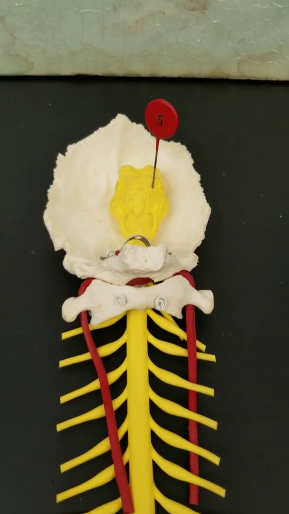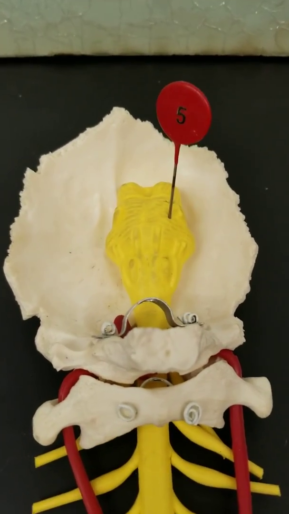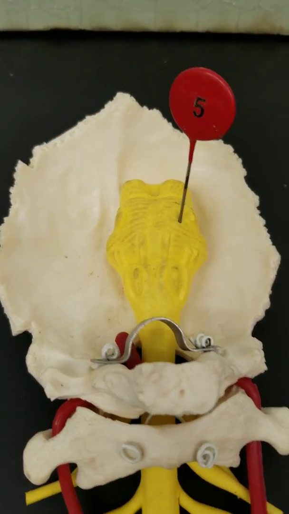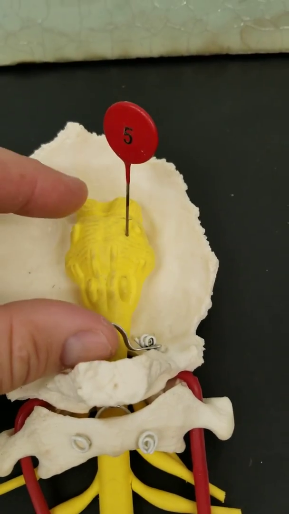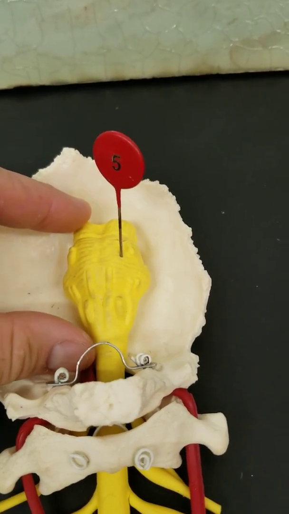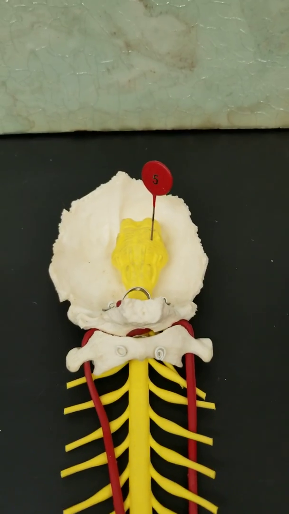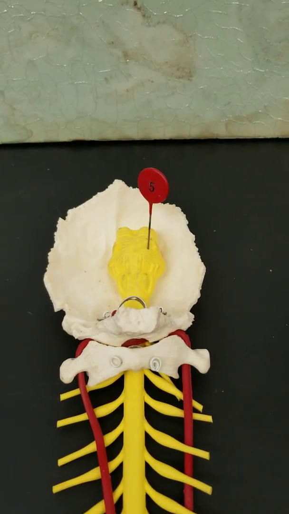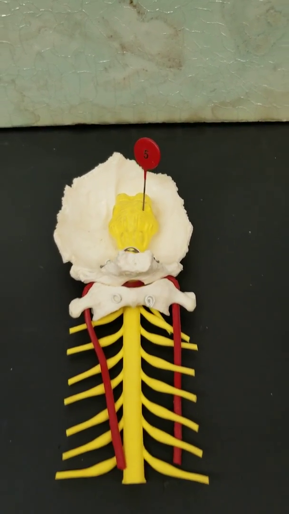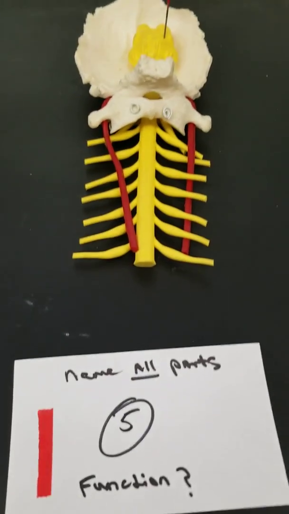Station 5. The red pin with the number 5 on it. Not just that point, but the entire swelling here. Okay, so all this between here and here. What is that called? What are the specific components? And what is this area of the central nervous system responsible for?